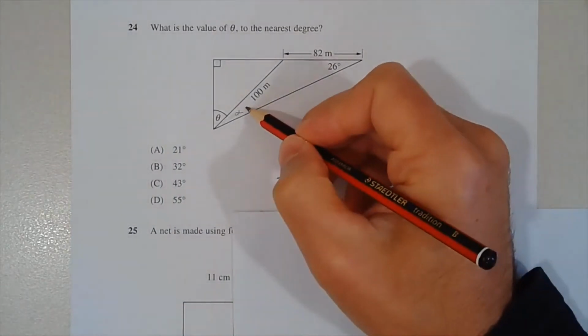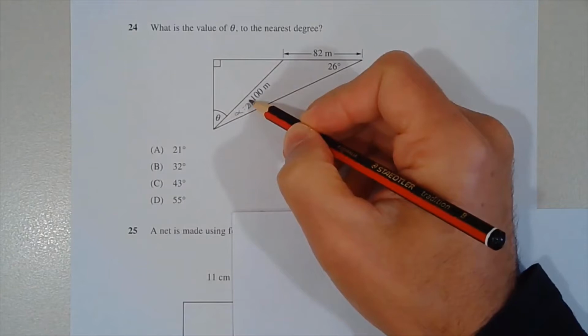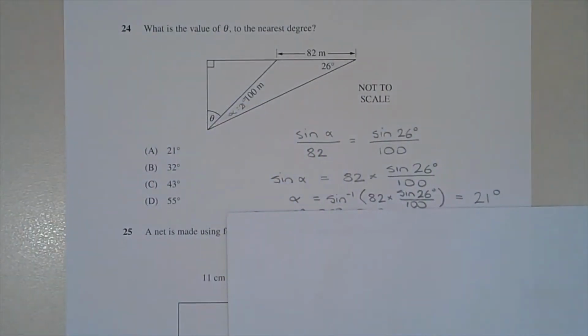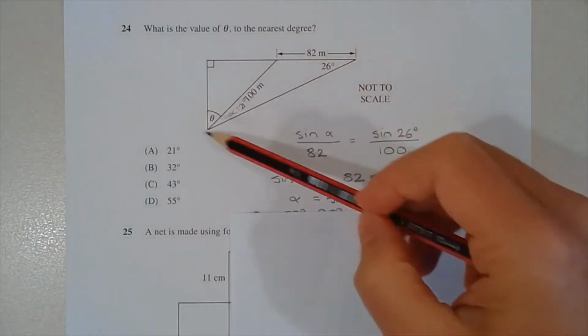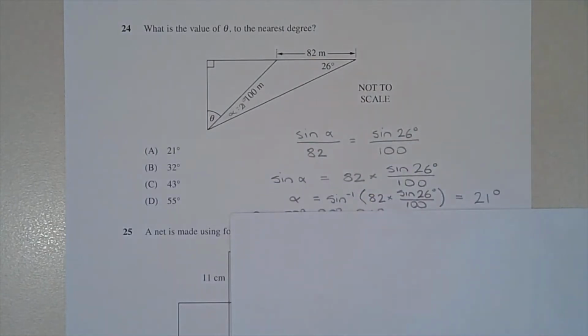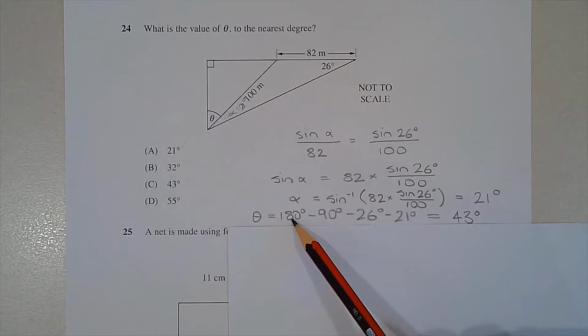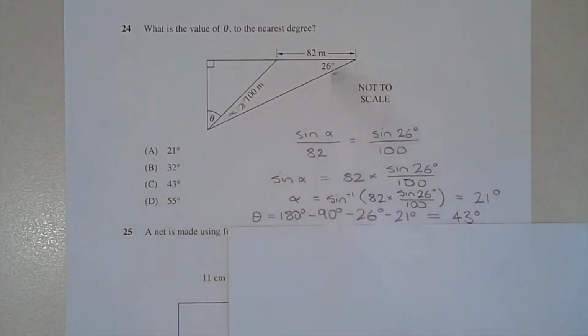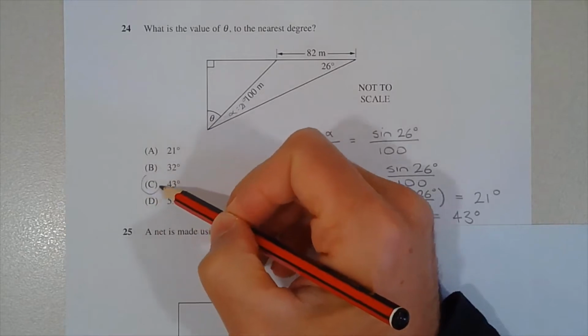So this is 21 degrees. Now we can use the angle sum of the right-angled triangle to find the size of angle theta. So theta is equal to 180 degrees minus 90 degrees minus 26 degrees minus 21 degrees, and that equals 43 degrees. So the answer is option C.